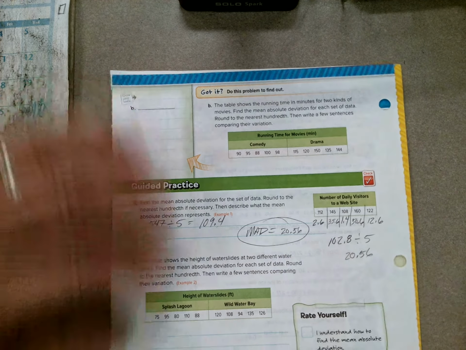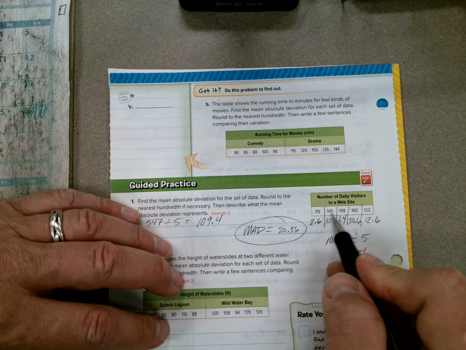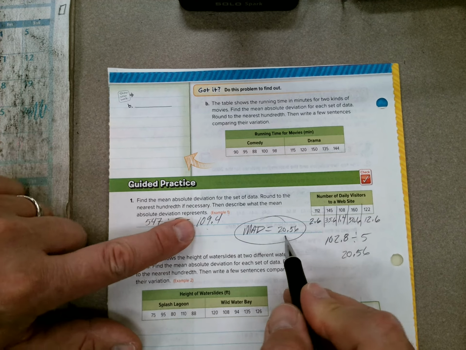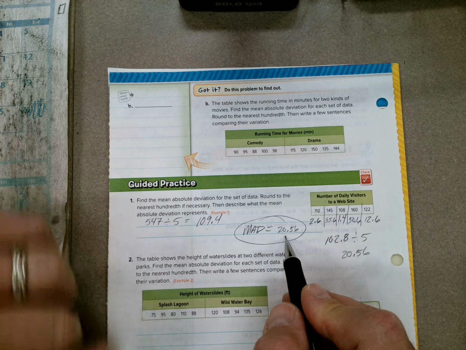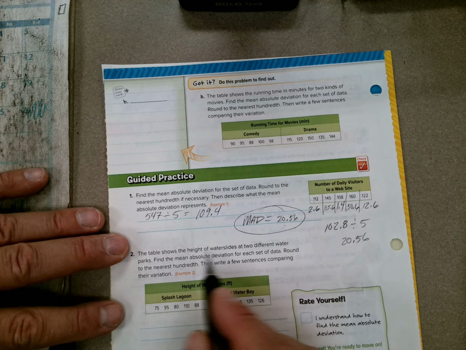Now, what does that mean? That means that the average distance each one of these numbers is from the mean is a little over 20 and 56 hundredths. That's what it means. All right, let's go to the next one. The table shows the heights of the water slides at two different parks.